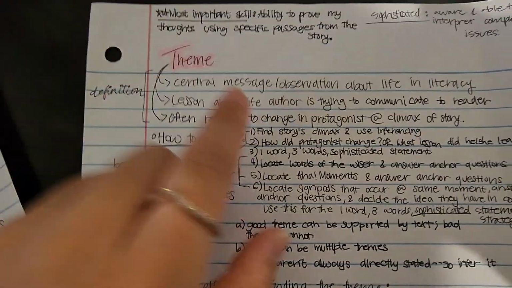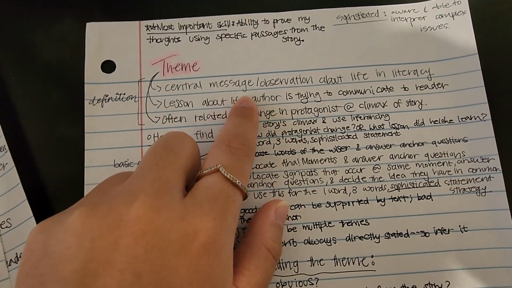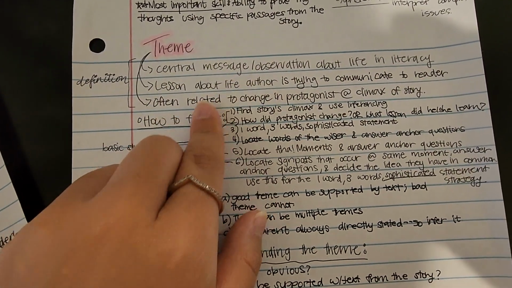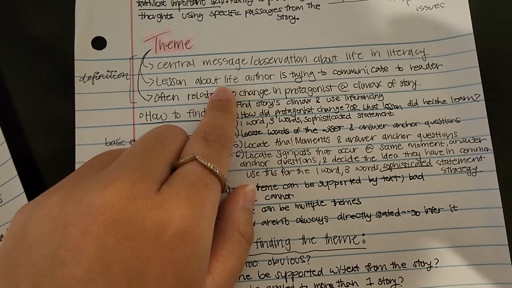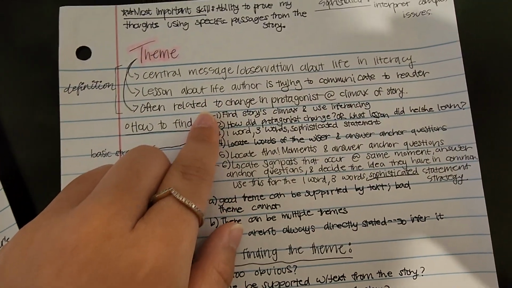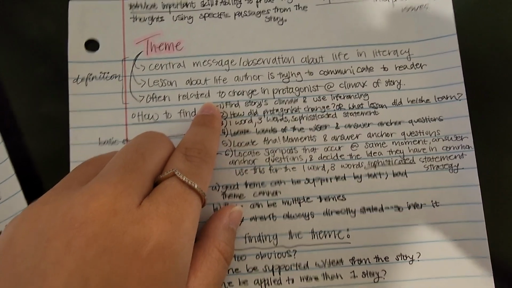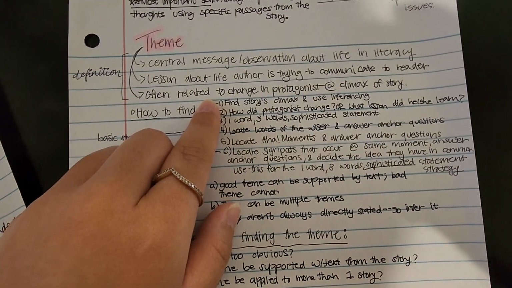Let's go ahead and move on to theme. So what is theme? It is the central message or observation about life in literature, or the lesson about life the author is trying to communicate to the reader. It is often related to the change in the protagonist at the climax of the story.